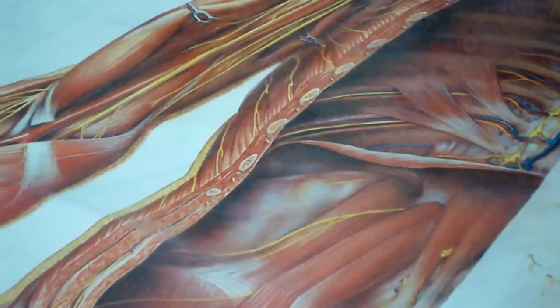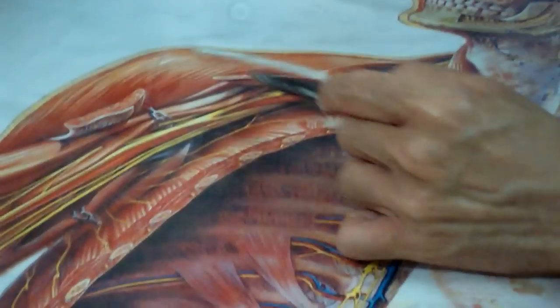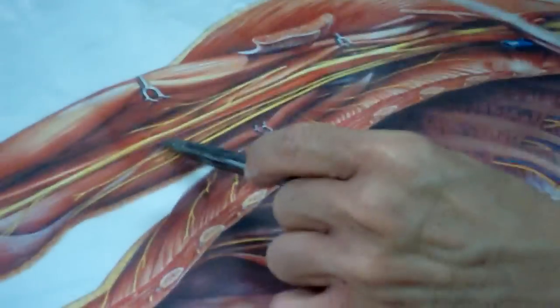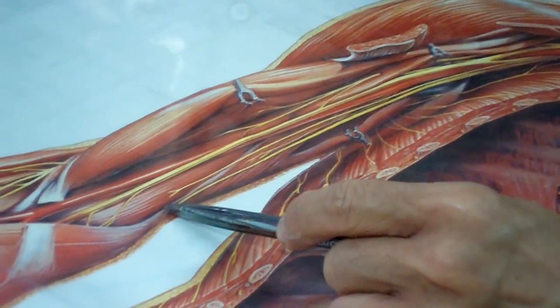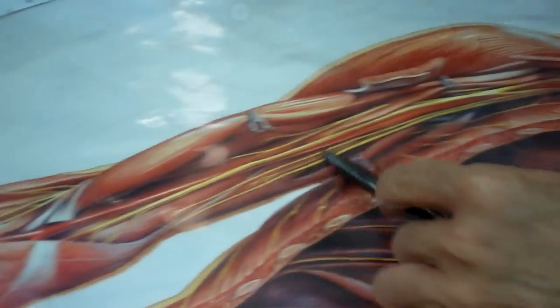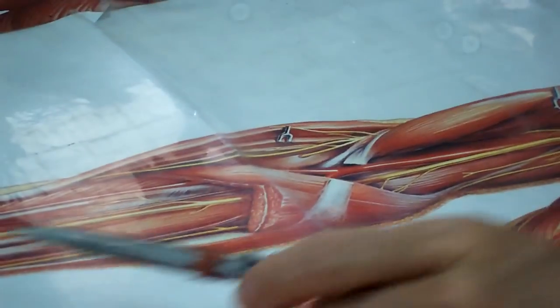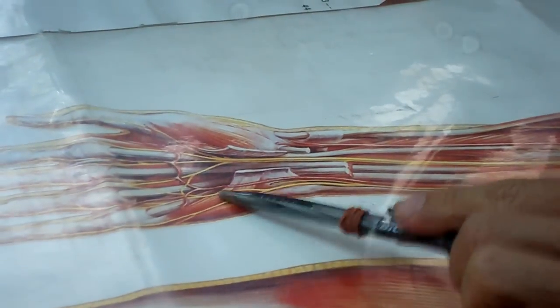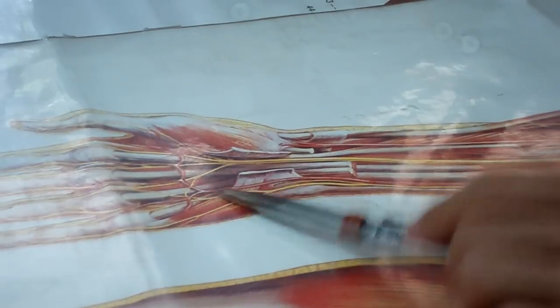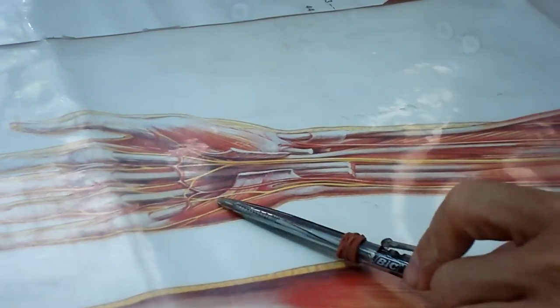Okay, next, your medial cord would now branch here. So medial cord has one branch here. So this nerve goes behind, so that would now be your ulnar nerve. So at this area here, since it is the palmar side, you have the palmar cutaneous branch of the ulnar nerve.